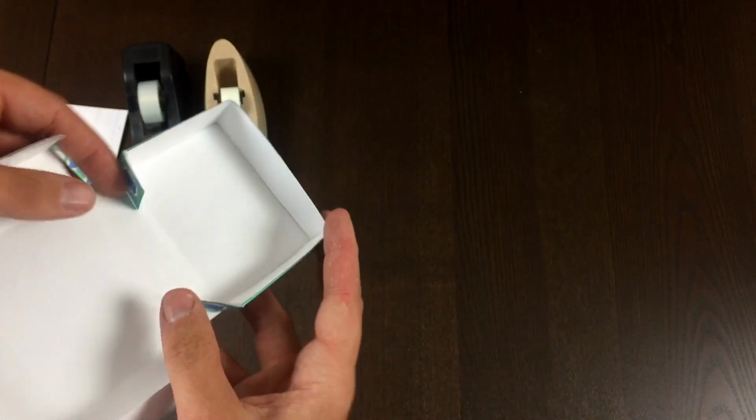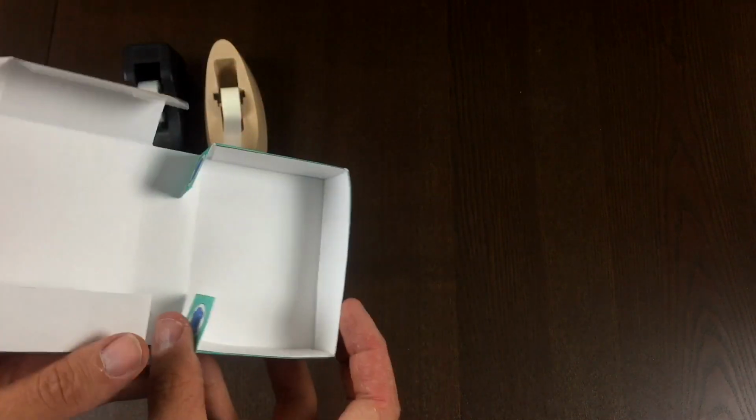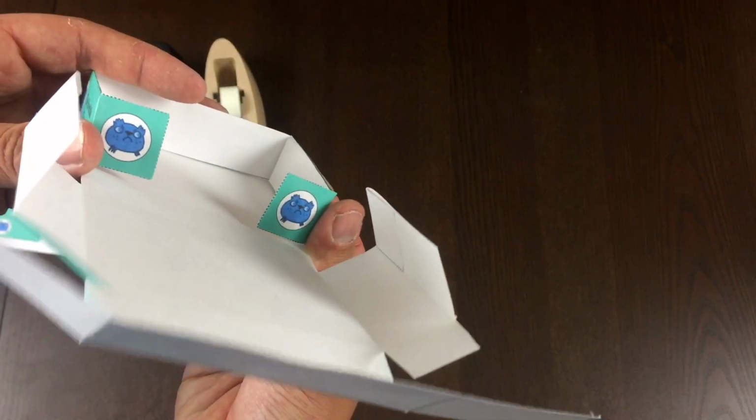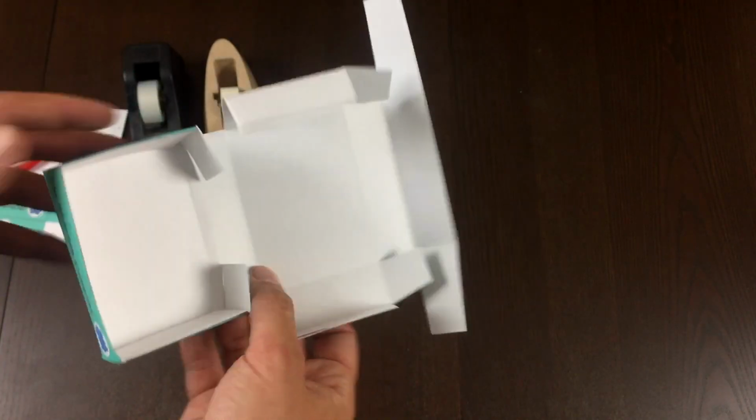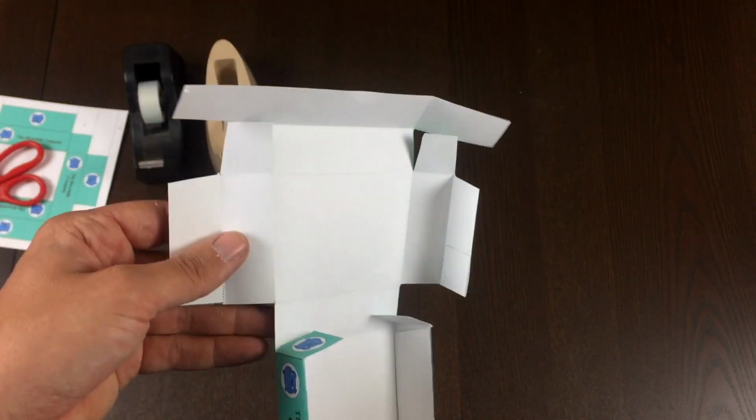Now these tabs are just here to kind of hold the box part or the cards in place. So that's what those tabs are, and I put cute little icons. But there we go. Now we're going to make the lid. It's going to be pretty much the exact same. So let's just review what we did.